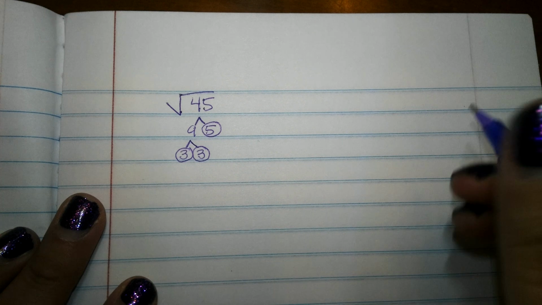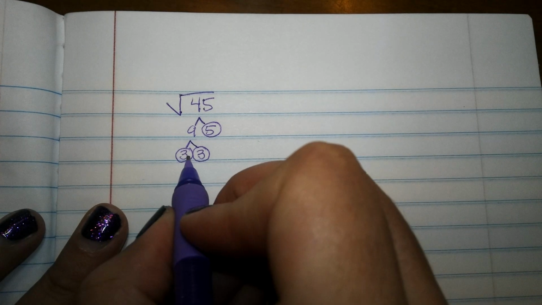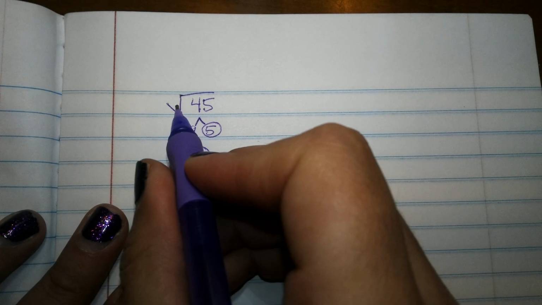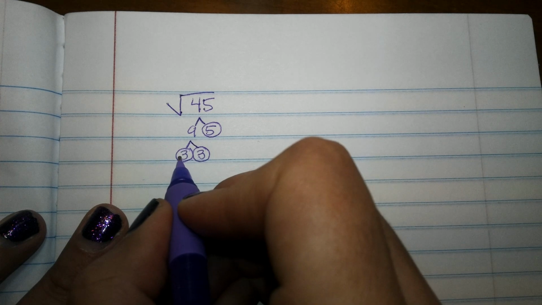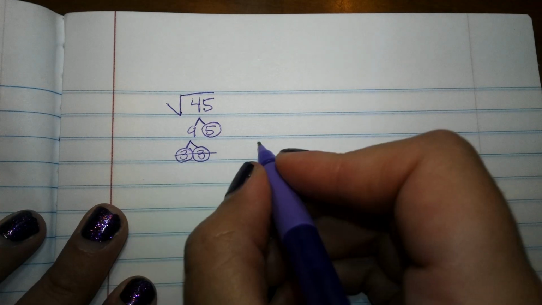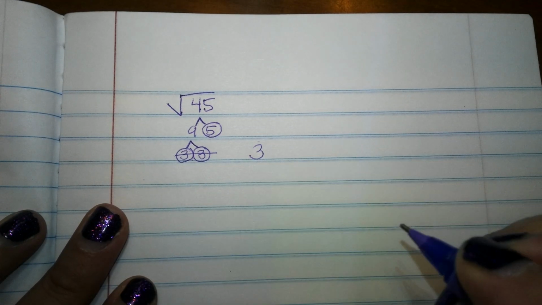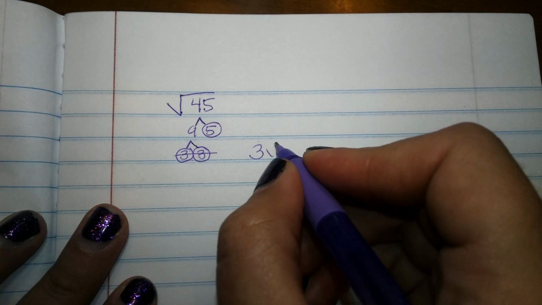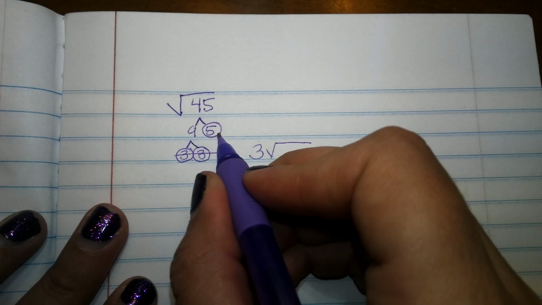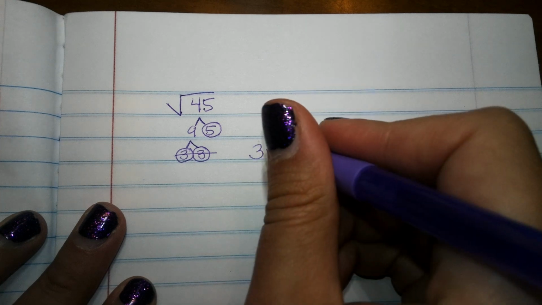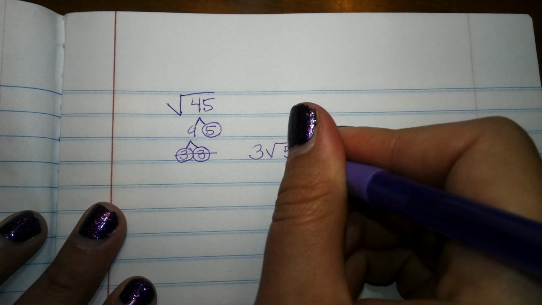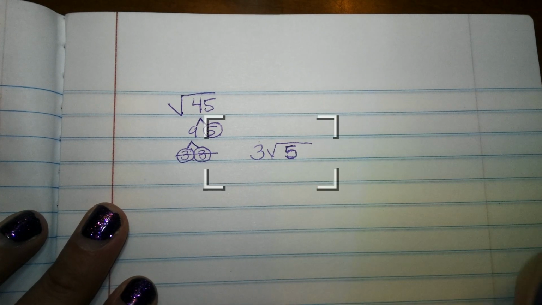Now, when we're doing this, I need to have a pair because we have a square root. If I have a pair of 3's, I can cross them off, and I'm going to write it on the outside of my radical. And I still have a leftover 5. He's all by himself. He's my leftover. He goes back in the fridge, or back inside the radical.